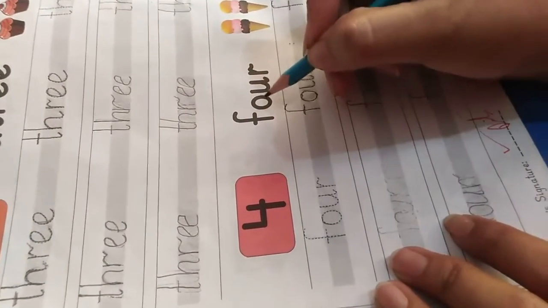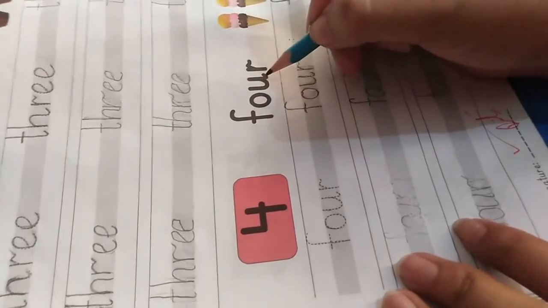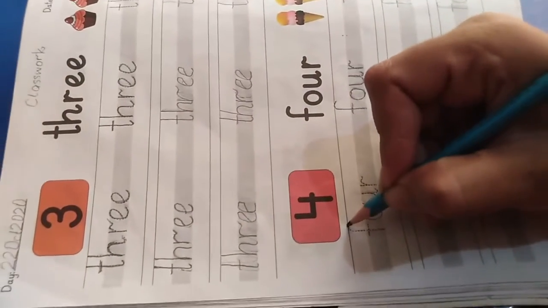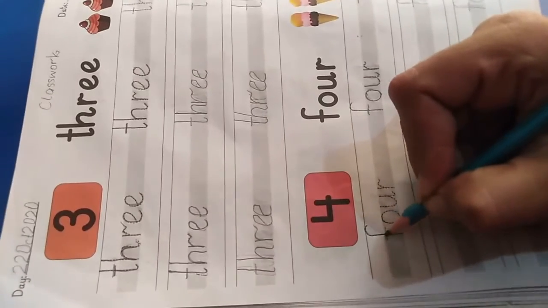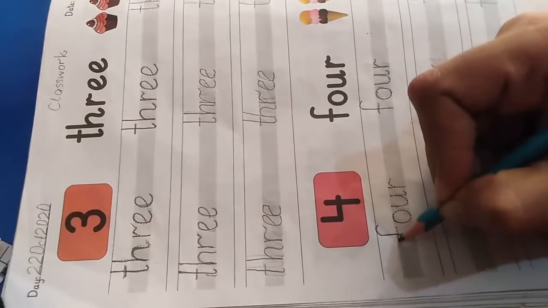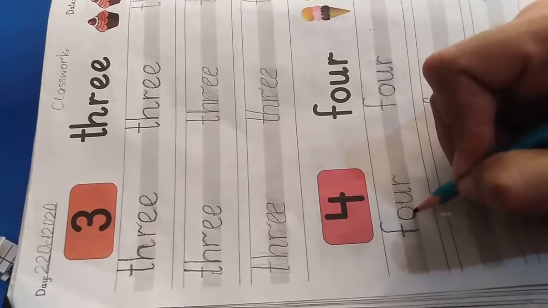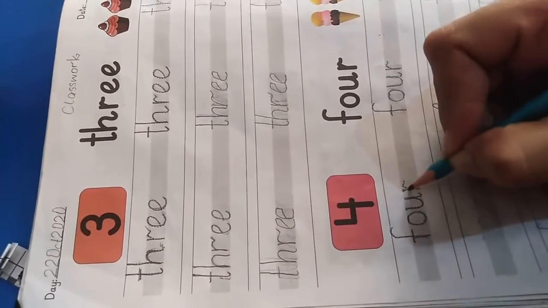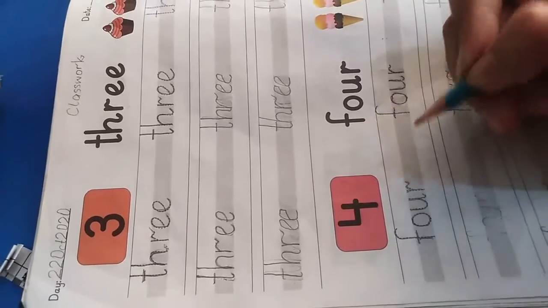4 and the spelling of 4 is FOUR 4. How many ice creams are these? 4. We start from the tracing. FOUR 4.